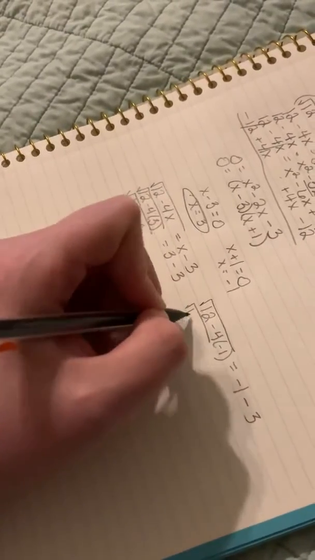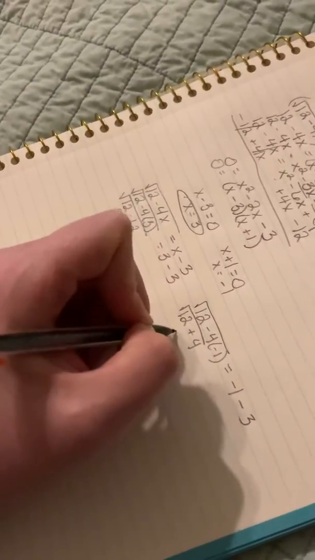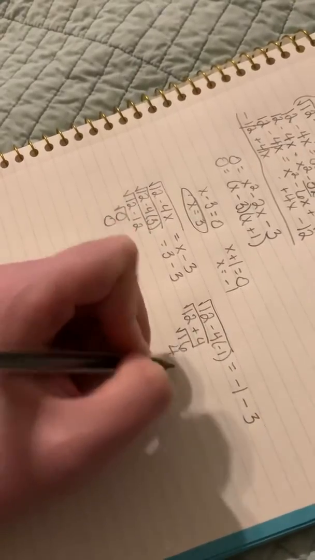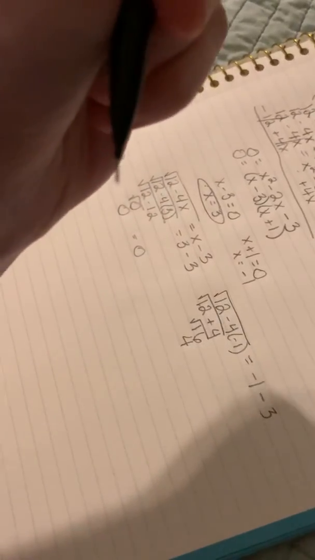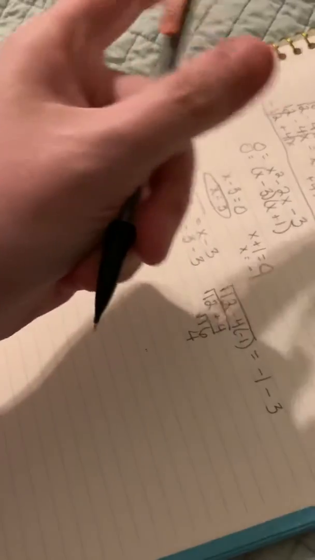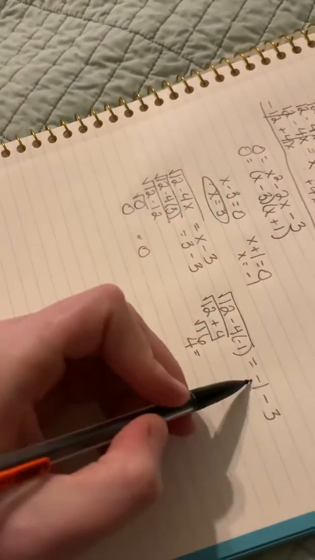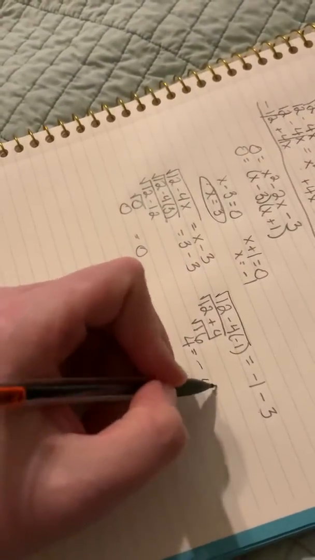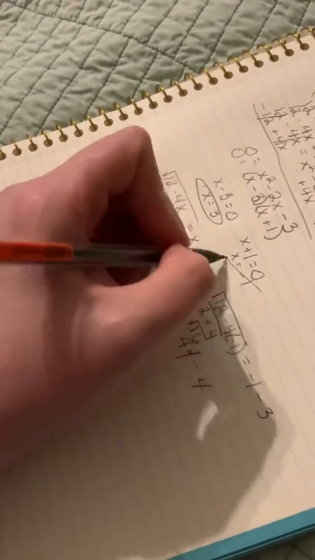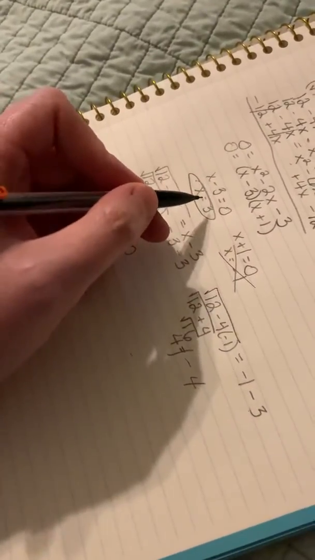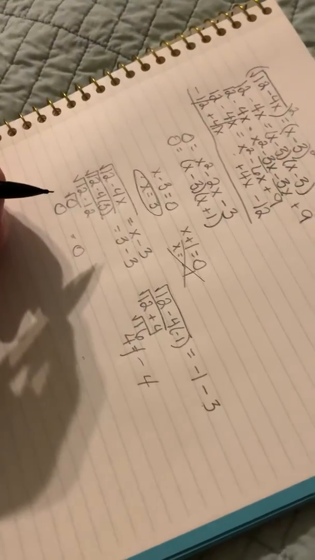And then do the same thing with negative 1. So we get square root of 12 plus 4, or square root of 16, which is 4. And if you look at the other side, negative 1 minus 3 is a negative 4. So those are not equal to each other, which means that negative 1 doesn't work and your only answer is 3.